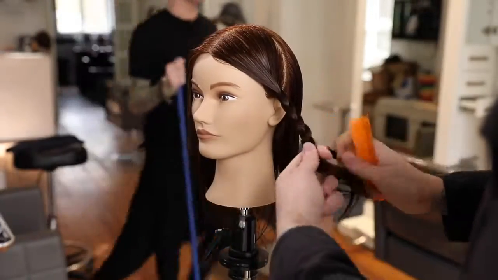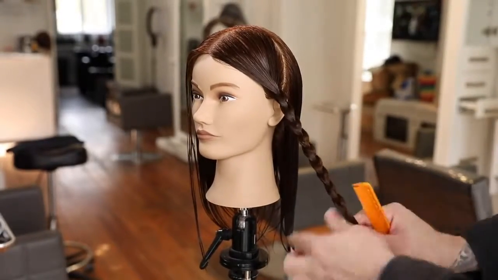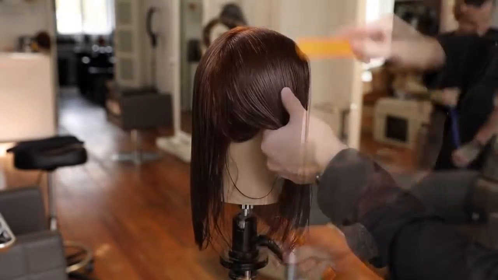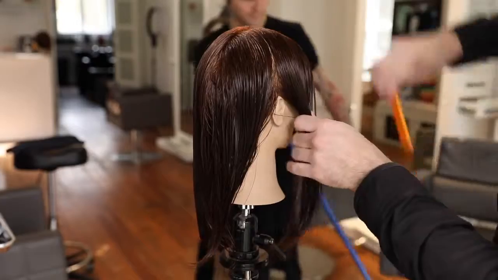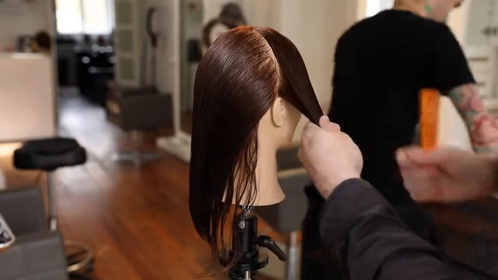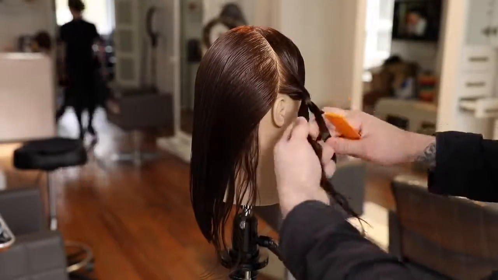So the way I'm going to section off the two front quadrants of the head is I'm going to go through and do a braid. And what that's going to do for me is just get the hair out of the face, but also gives me a focal point of where the hair is going to fall. So as I'm cutting into the back, I can kind of see where the hair is in the front. So we'll braid off this section as well.